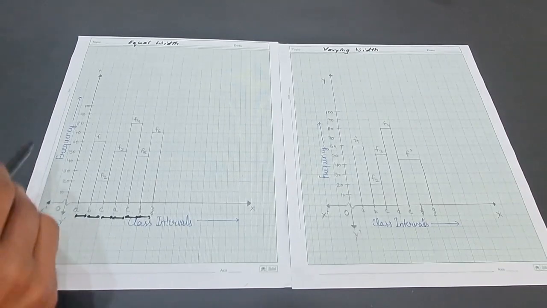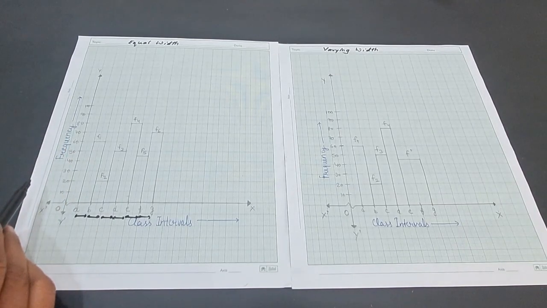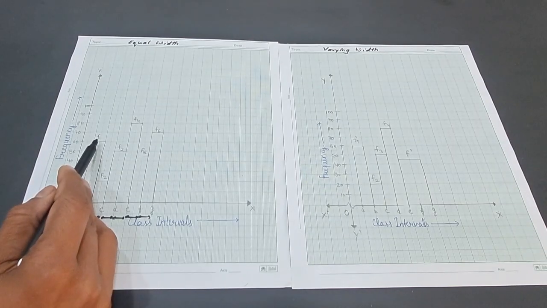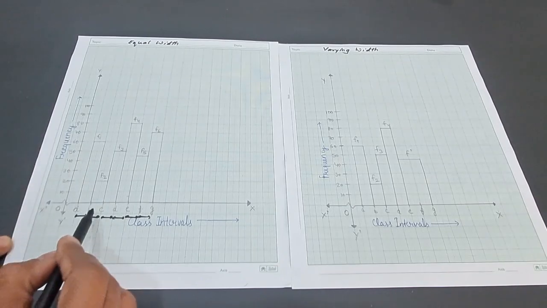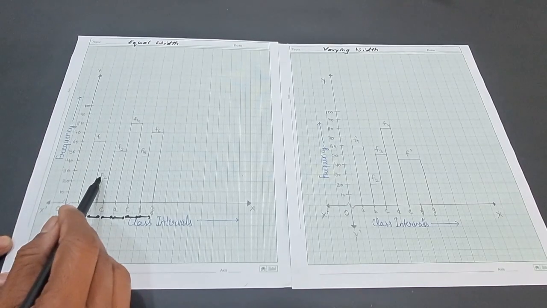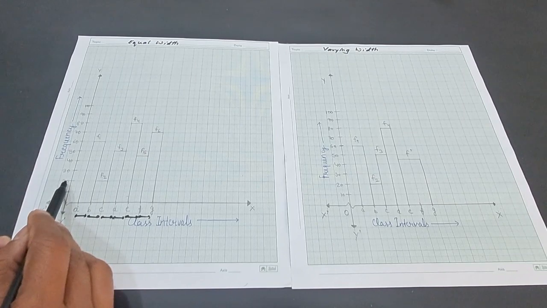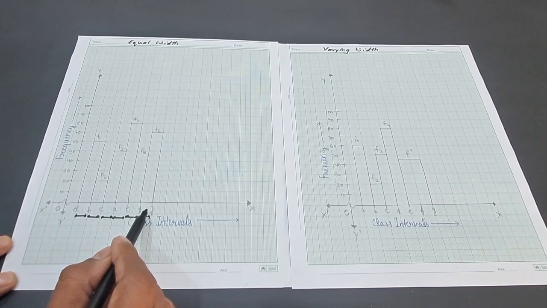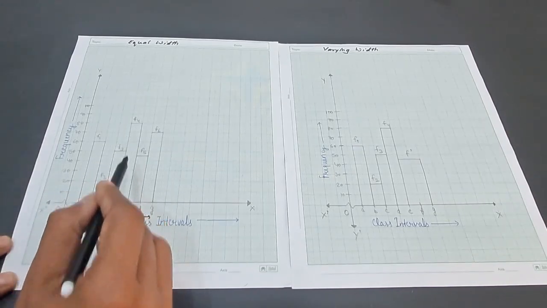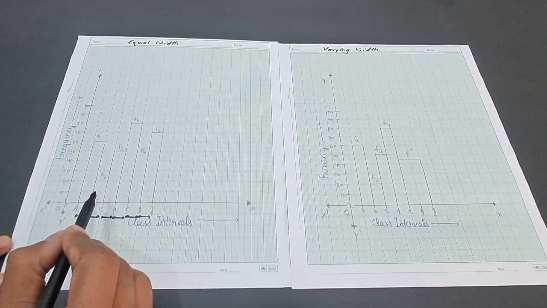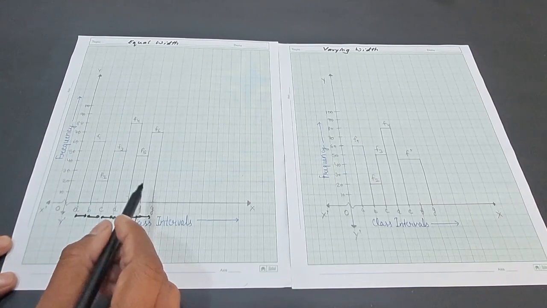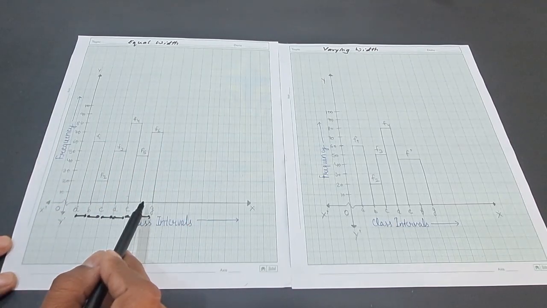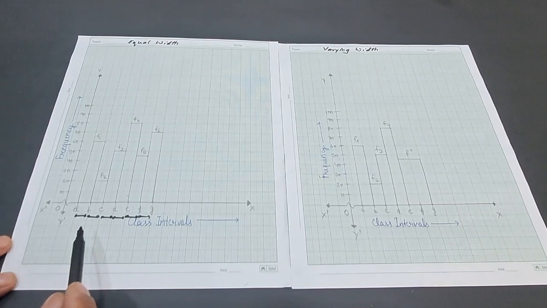The frequencies of individual class intervals may vary, and for A to B it is F1 denoted by 60 here in the graph. For B to C it is F2 denoted by 20 on the graph, and likewise C to D, D to E, E to F, and F to G are also plotted. So all the rectangles which you obtain here have equal width, although the heights will vary according to the frequency of each class interval. So this is equal width class intervals.